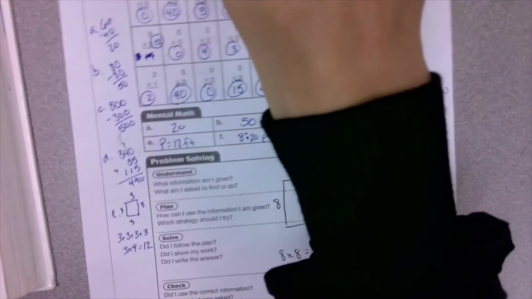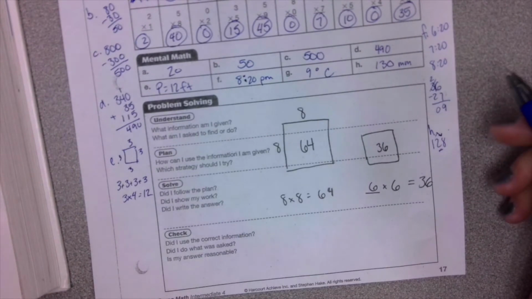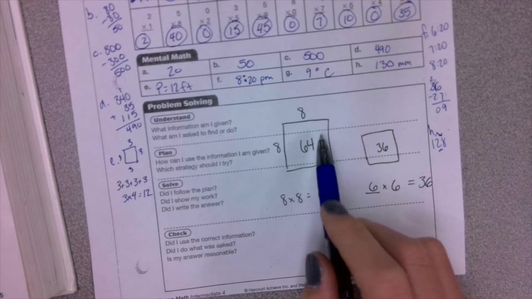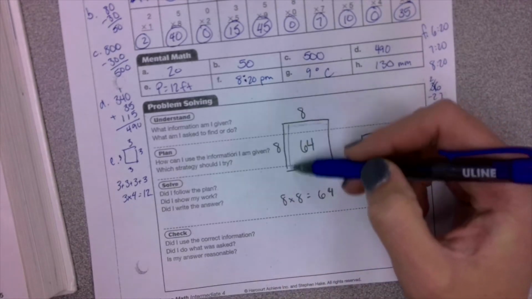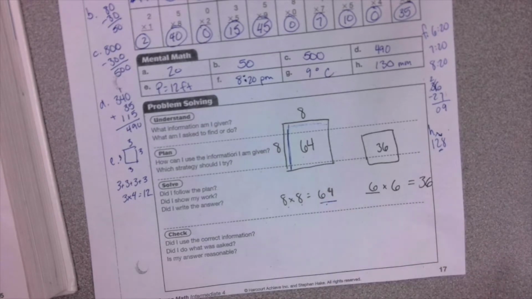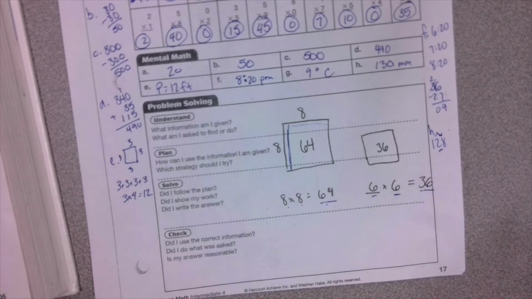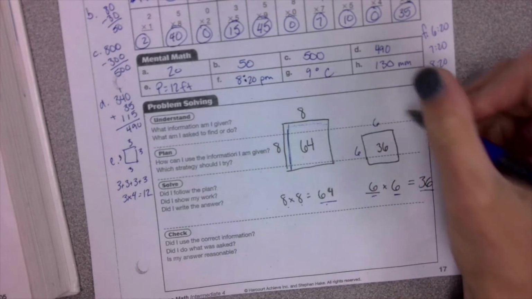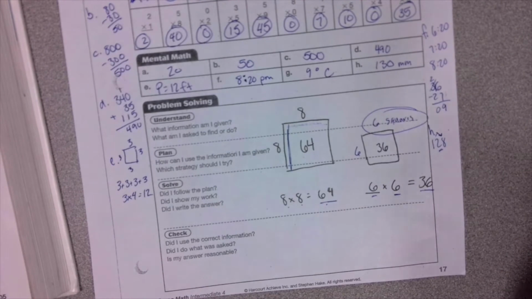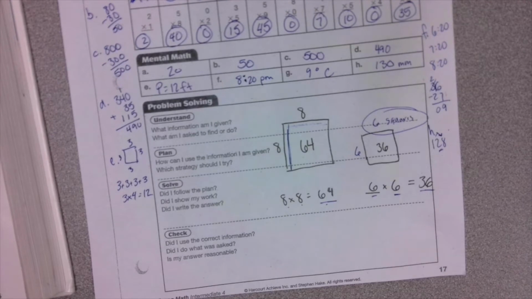Our problem of the day today says choose an appropriate problem-solving strategy. Checkerboard has 64 small squares. There are 8 squares on this side and 8 squares on this side. If a checkerboard only had 36 small squares, how many squares would there be on each side? Well, 8 times 8 is 64. 6 times 6 is 36, so it would have to be 6 squares on each side. Go ahead and flip it over and I'll get up to my board for us to go over a new concept for today.